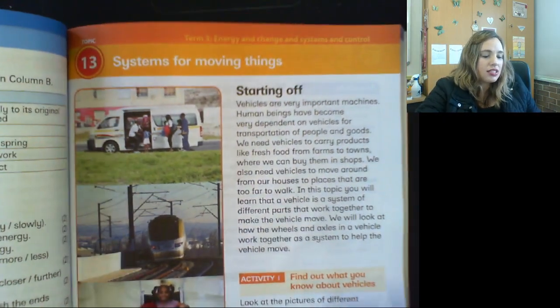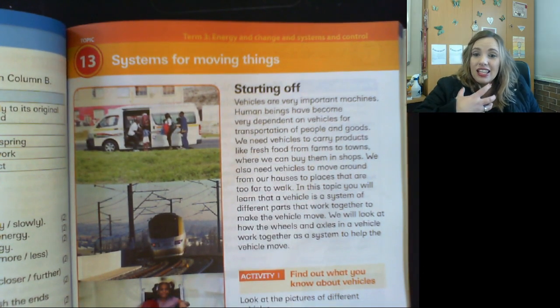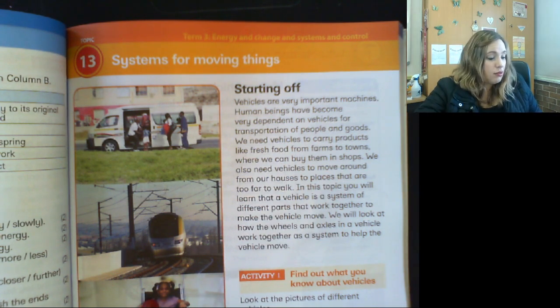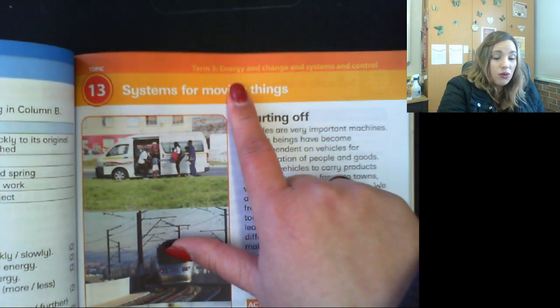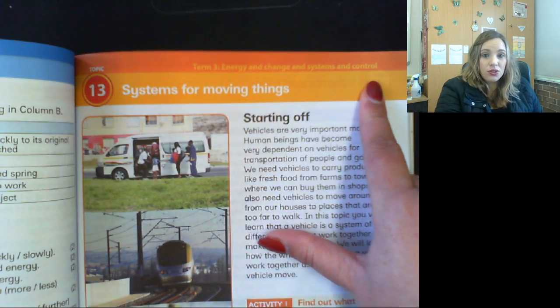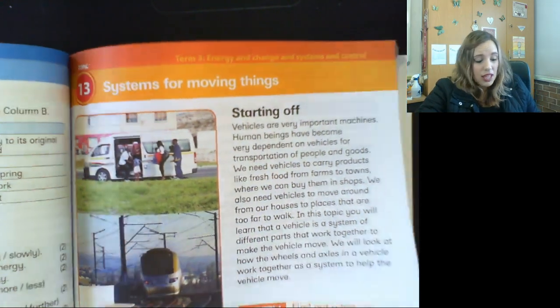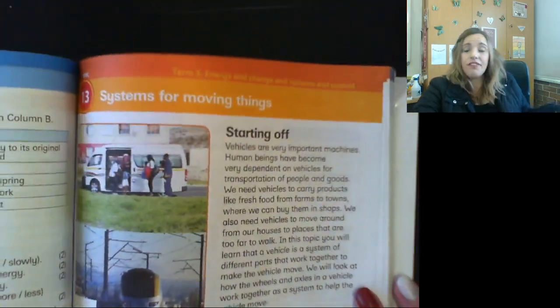Okay, then we looked at systems of moving things. All of this still included and was about energy and movement and change and systems. Okay, as you can see, this chapter, or this section, is energy and change and systems and control. Okay, so that's what we basically looked at in grade 5.